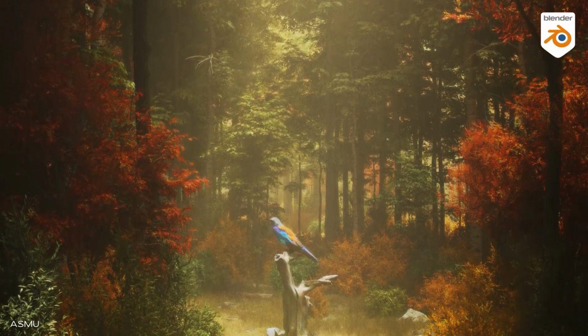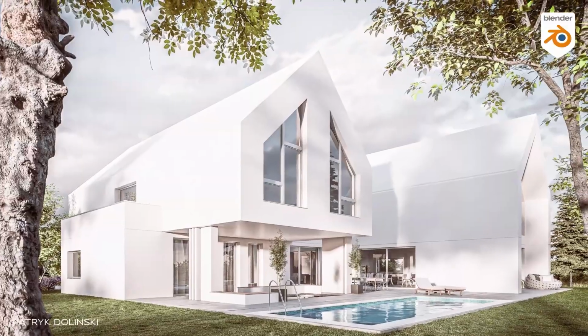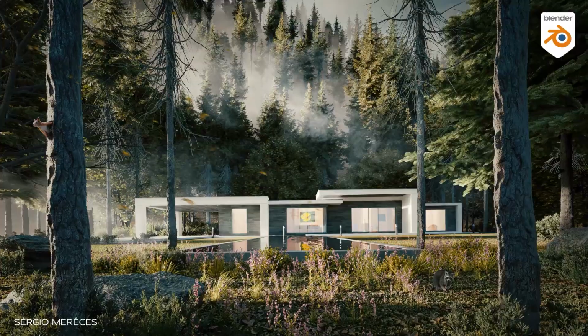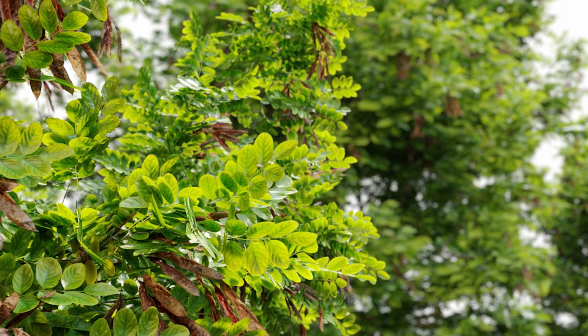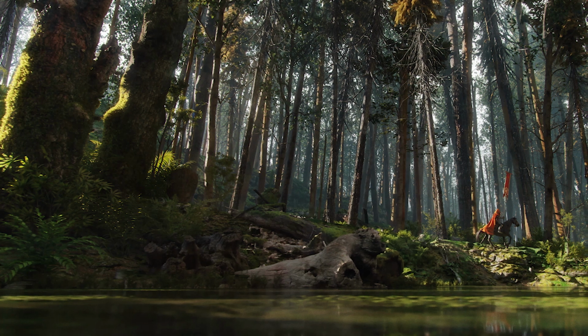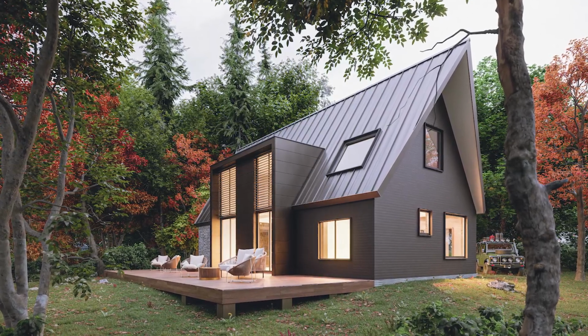Now, one might be asking, but what's the difference between Vegetation Addon and Forestation? Well, Forestation is a photoscan library with a lot of emphasis on detail, so it is a lot more suitable for foreground and close-up shots, although it can be used for background shots as well.